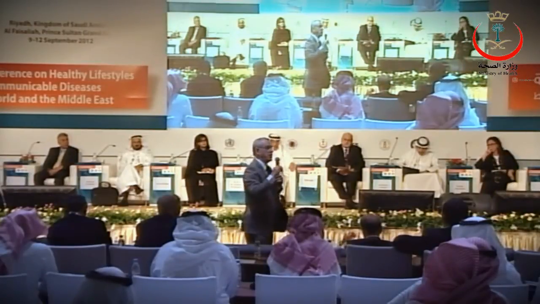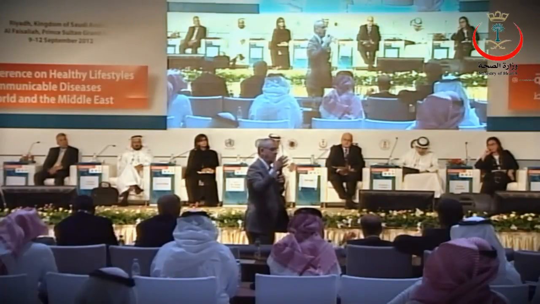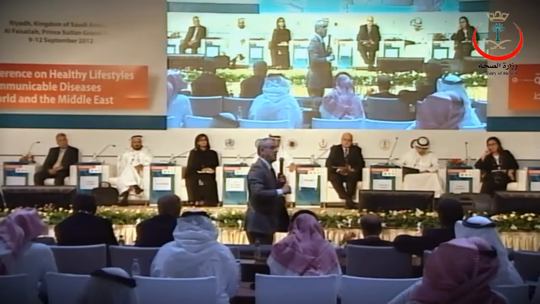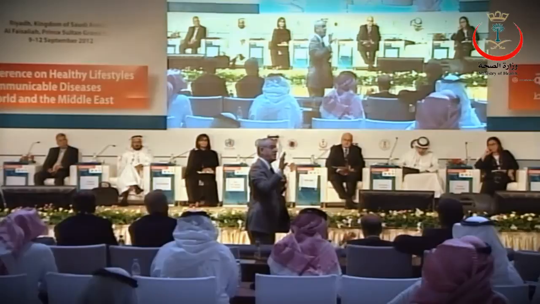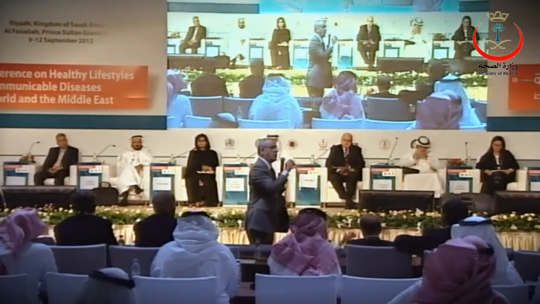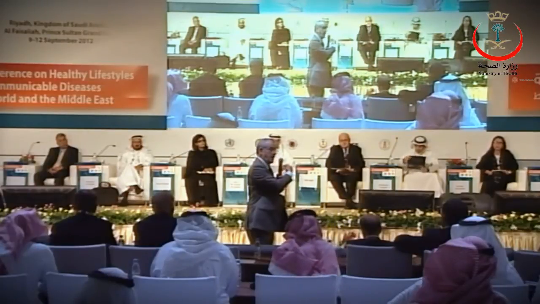What we will do during the regional committee next month, and the regional committee is the annual meeting of Ministries of Health, which will be held in Cairo, is to present a very clear table identifying the exact roles of each of the United Nations agencies and what they are expected to do to contribute to the implementation of the political declaration.